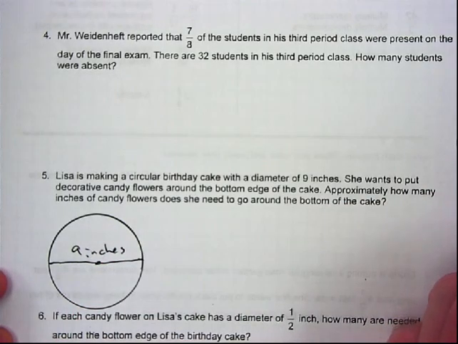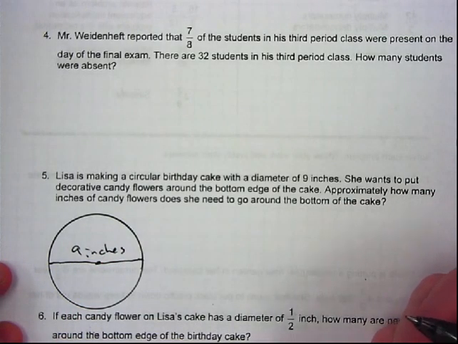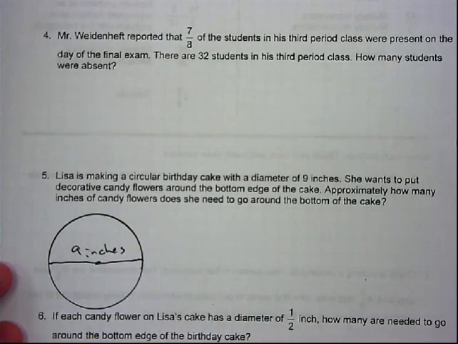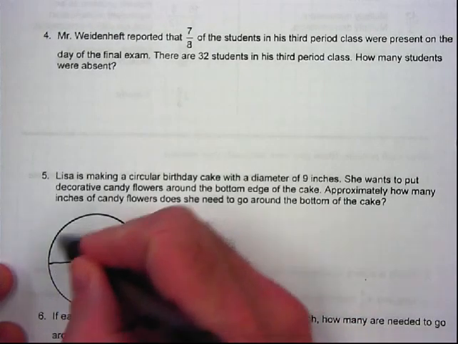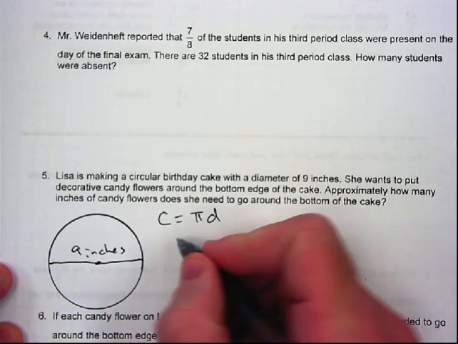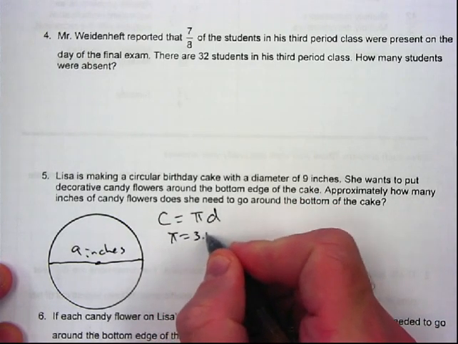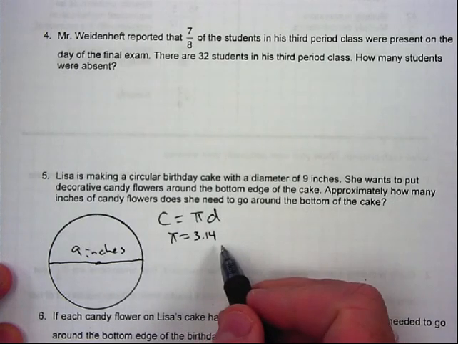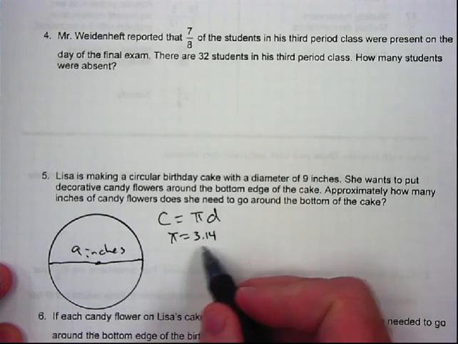And we want to know how many inches of candy flowers will go around the bottom edge of the cake. Well, all the way around the edge of the cake would be the circumference. Circumference equals pi times the diameter. And pi equals 3.1415927. It goes on forever, but we'll just approximate, use 3.14.